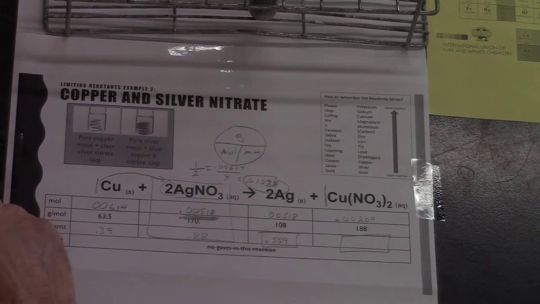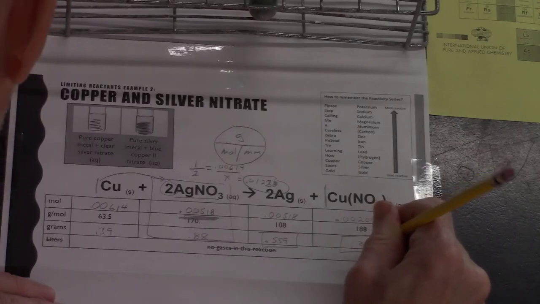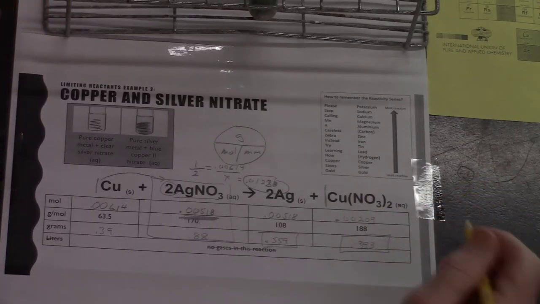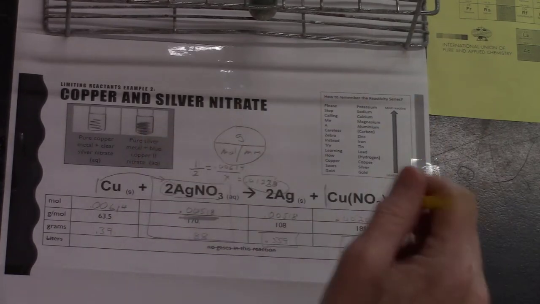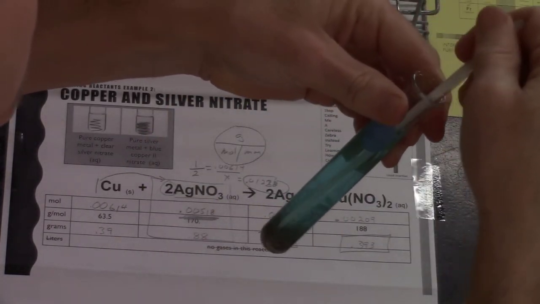And then how many grams of copper 2 nitrate should I make? Moles times molar mass is 0.00209 times 180 equals? I should make 0.393 grams of copper nitrate. All right, so that's how you do limiting reagents. So now all I have to do is wait for this reaction to finish.